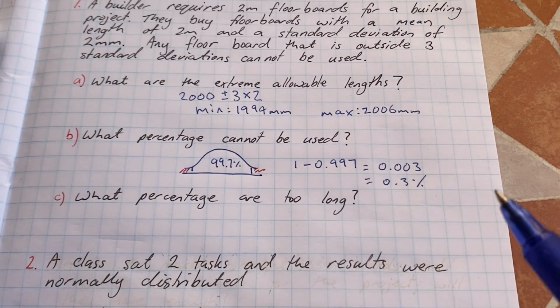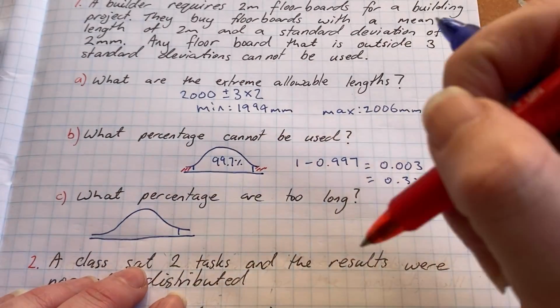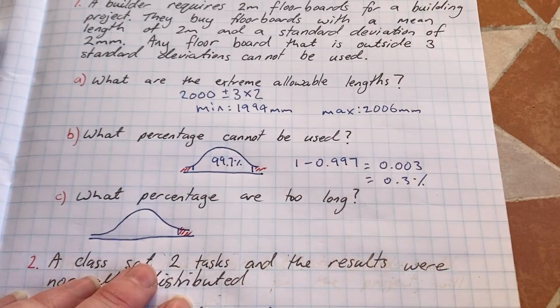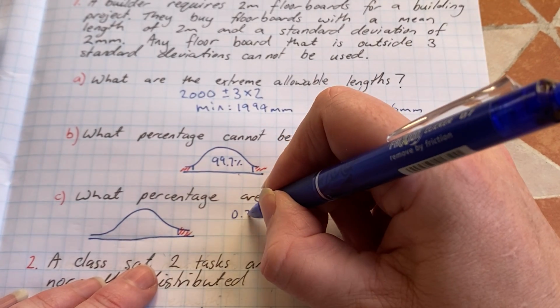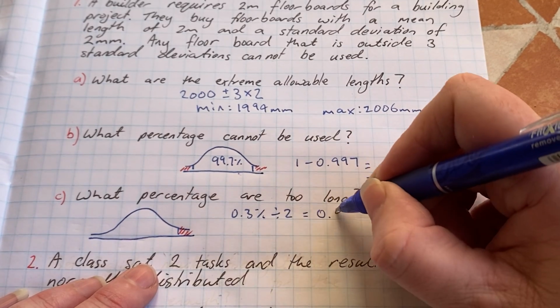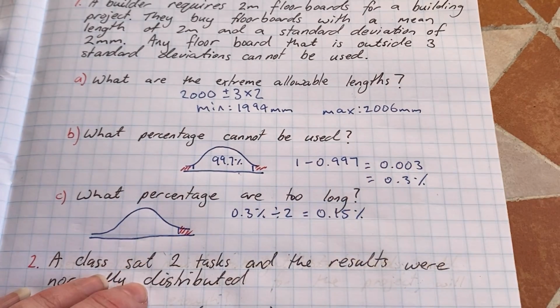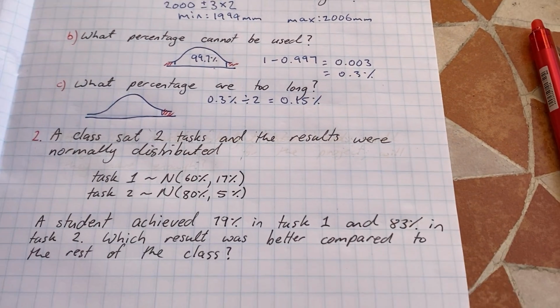What percentage are too long? So those are just the ones at the top end. Those are just these ones here, and that's going to be half of that previous answer. So 0.3% divided by 2, so 0.15% will be too long. Another 0.15% will be too short.